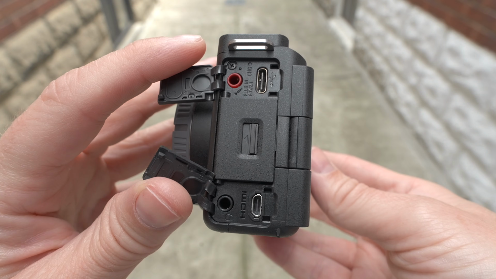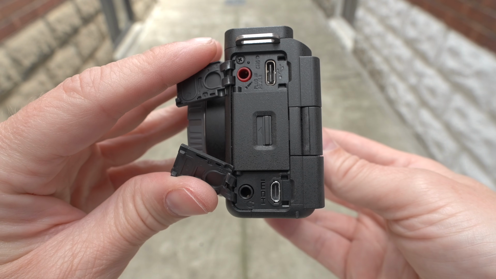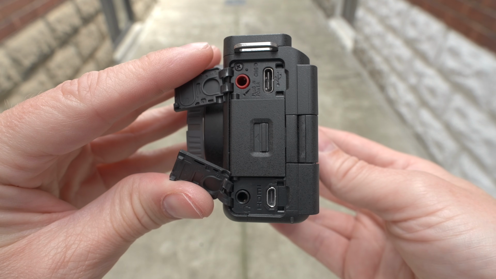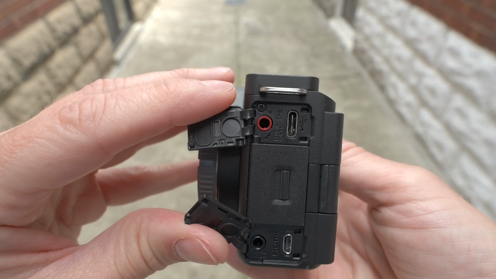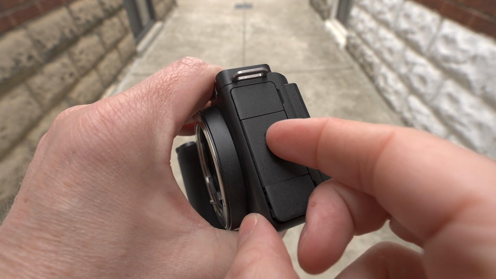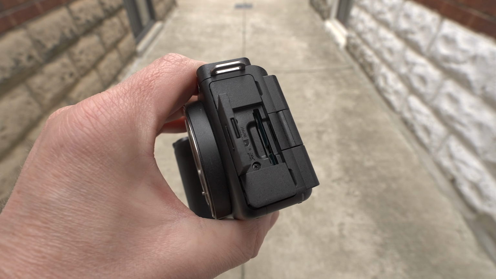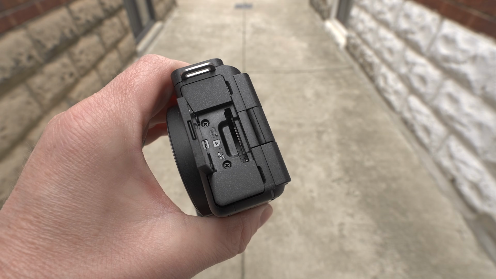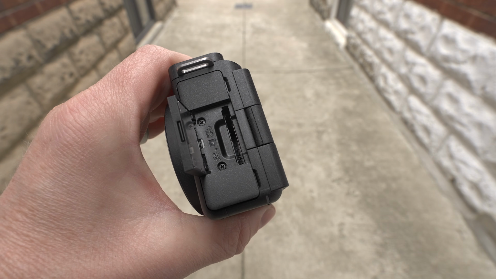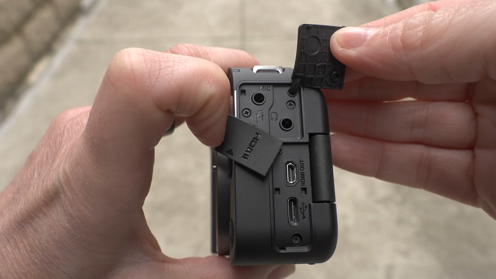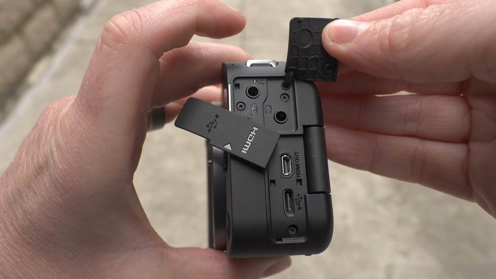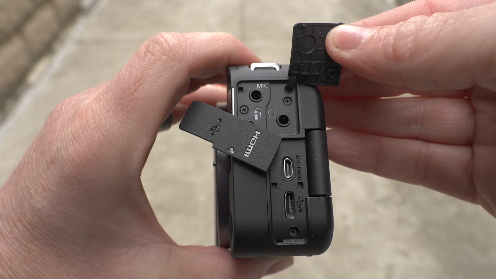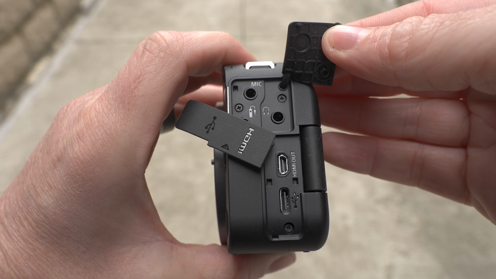The Sony has a mic jack, a headphone jack for monitoring your audio, a USB-C port for power and streaming, and you also have a micro HDMI port. You have a spot for your UHS 2 SD card there on the side, which I like. The Canon has a mic port, a headphone port, a port for a trigger release, a USB-C port for streaming and charging, and also a micro HDMI port.